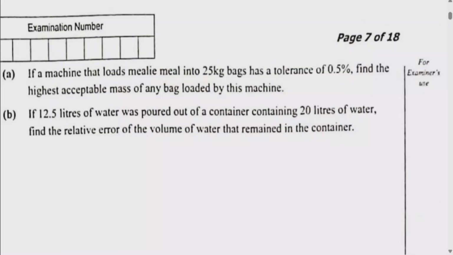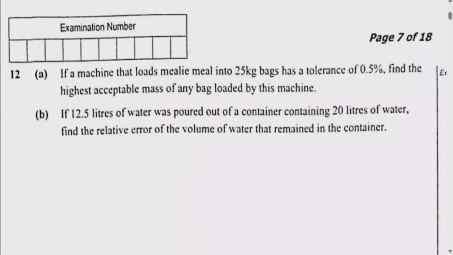Okay, we come to question 12. Question 12a. If a machine that loads meal into 25 kg bags has a tolerance of 0.5%, find the highest acceptable mass of any bag loaded by this machine.